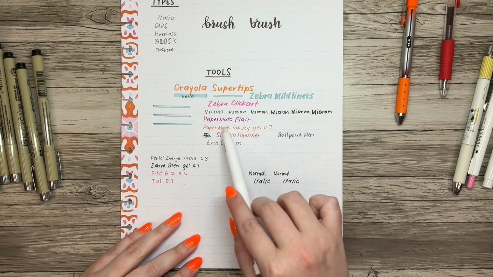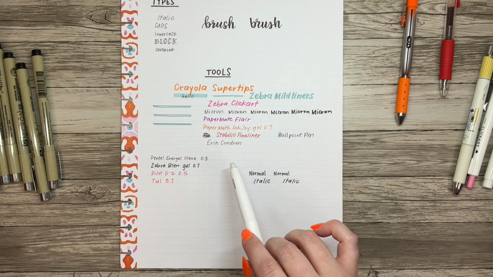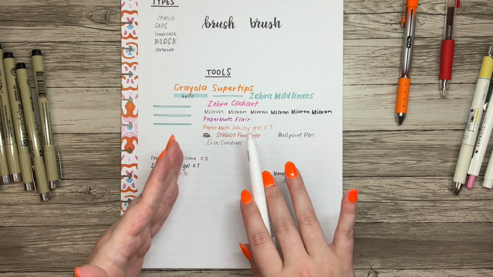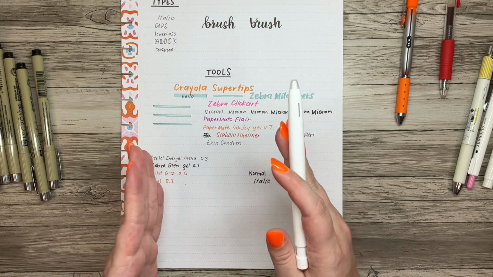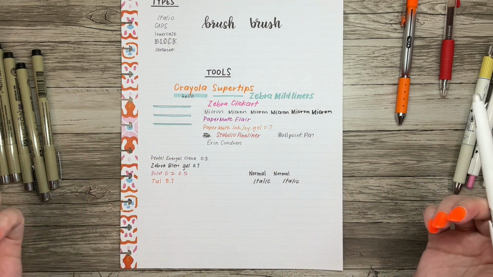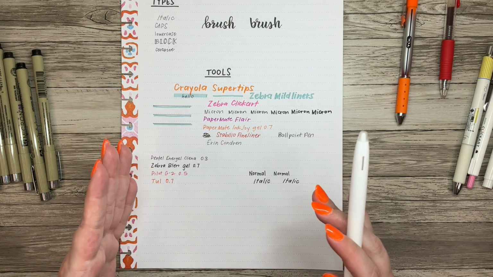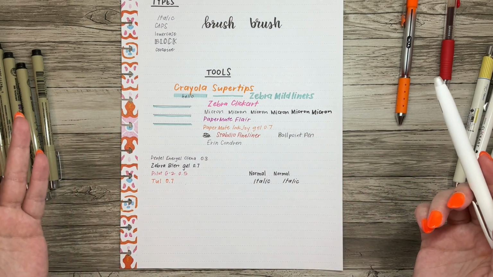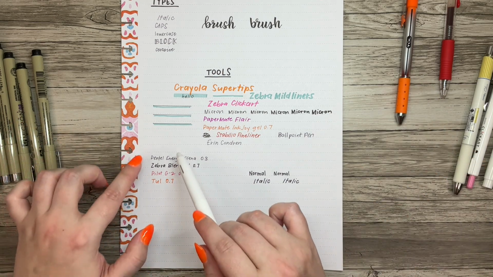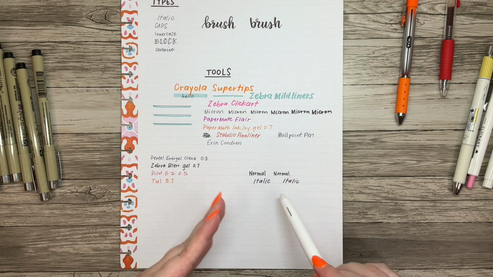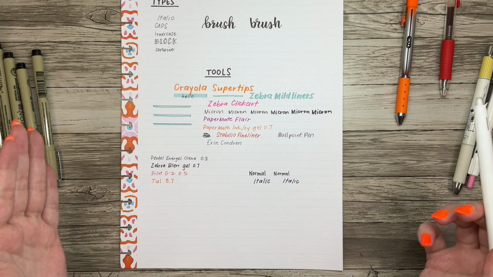Like for these, I was definitely writing a little bit on an angle, and I can tell because they have a slight twist to them. That's pretty normal for my writing, is to have that slight twist to it, but usually they're more up and down compared to this italic type of writing.